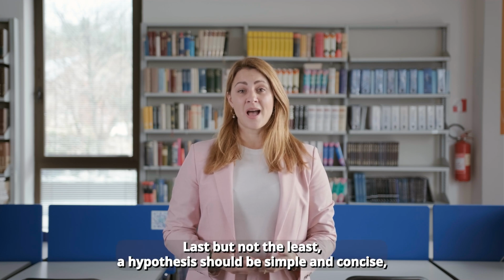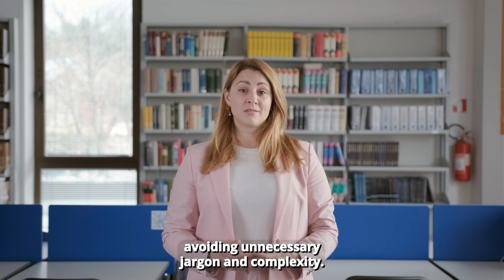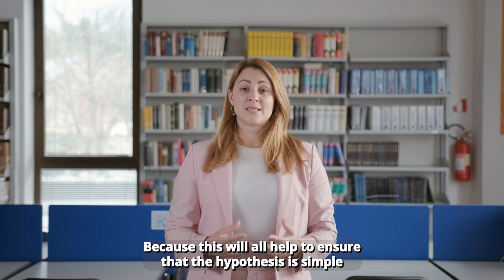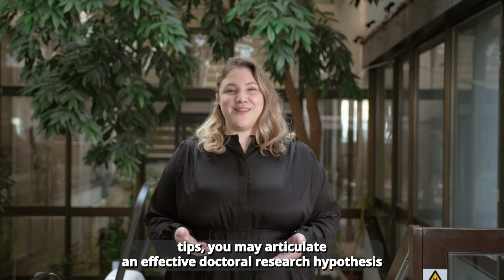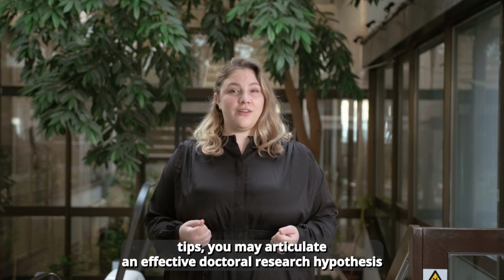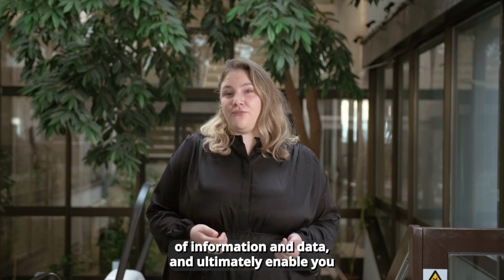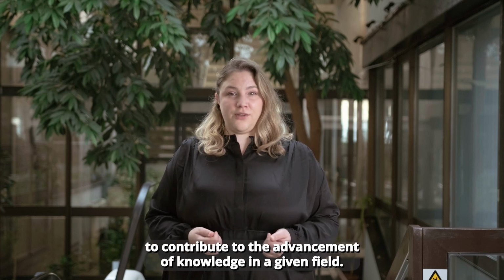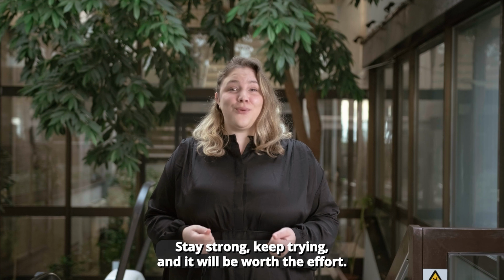Last but not least, a hypothesis should be simple and concise, avoiding unnecessary jargon and complexity, because this will all help to ensure that the hypothesis is simple and easy to understand for both researchers and readers. By following these tips, you may articulate an effective doctoral research hypothesis that will guide you through research design and collecting of information and data, and ultimately enable you to contribute to the advancement of knowledge in a given field. Stay strong, keep trying, and it will be worth the effort.